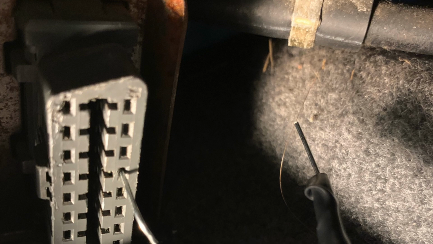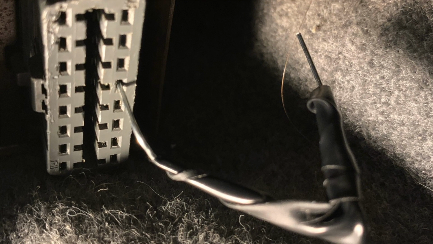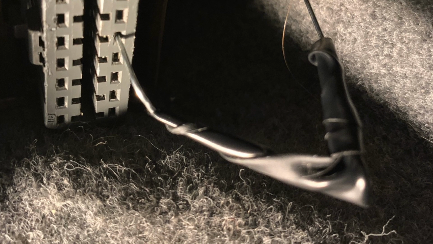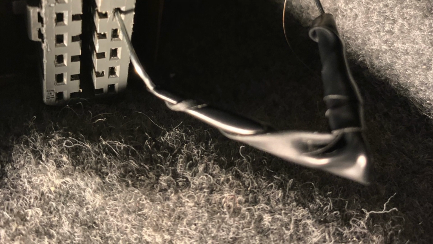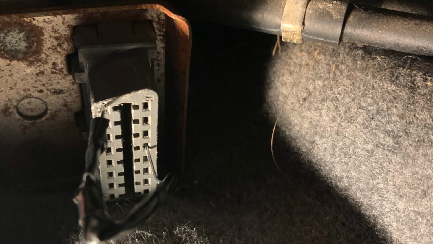So I actually ran the check for blink codes. Here you see a picture of me plugging in pin 4. This is a close-up of it, and then you see another picture of me taking the other end and plugging into pin 9, all with the car off.